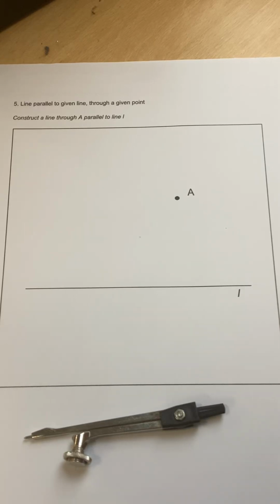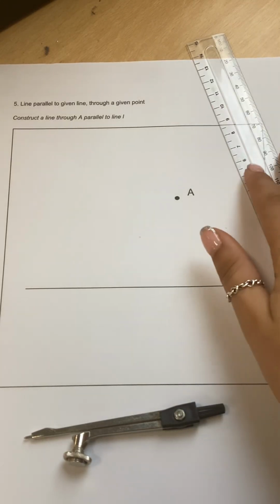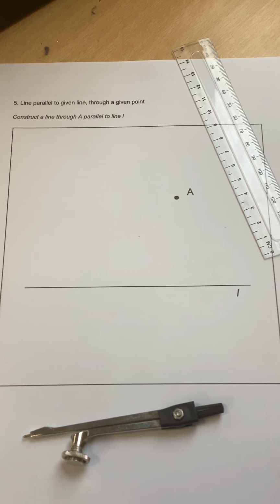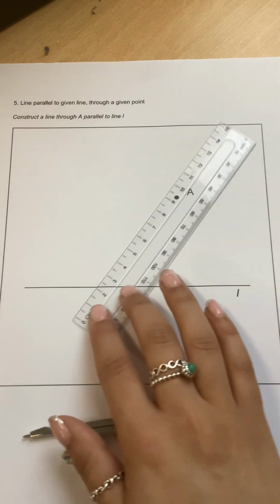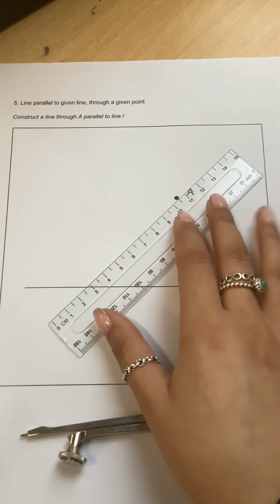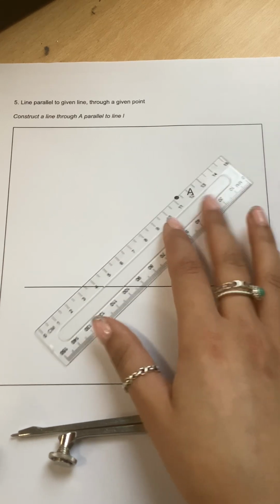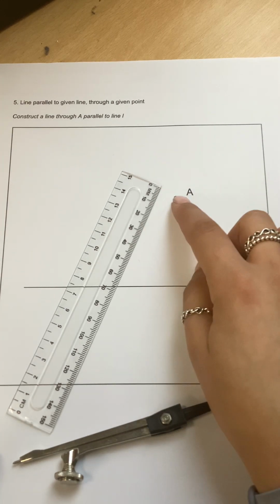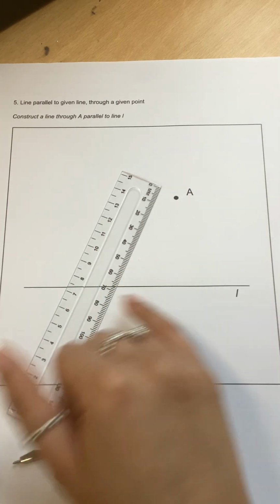Okay, so construction 5 is on every Leaving Cert course. So junior cert, ordinary level and higher level, and Leaving Cert, ordinary level, higher level, foundation level. Okay, it wants us to construct a line through A, this point here, A, that is parallel to L.